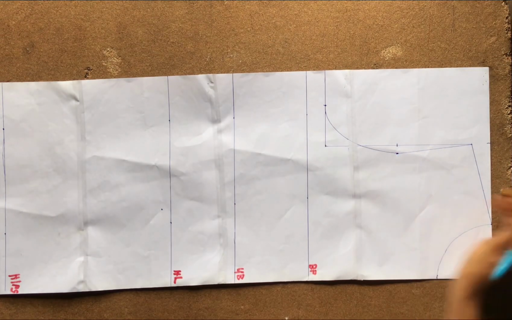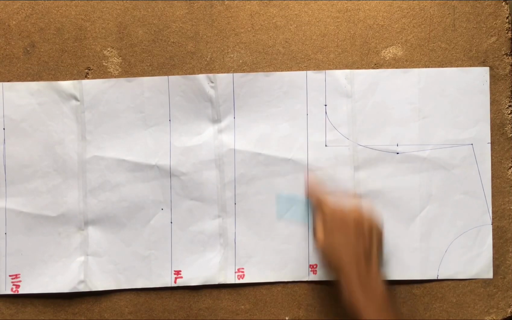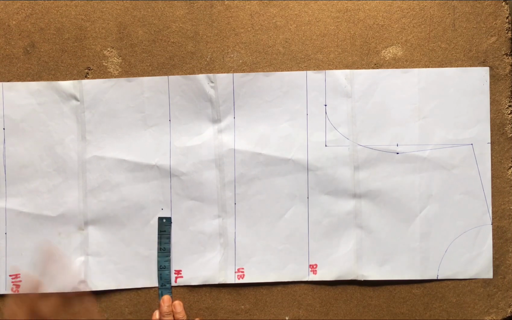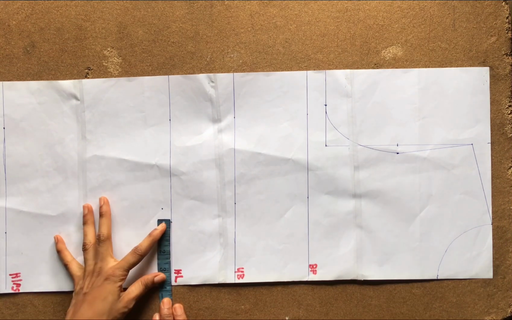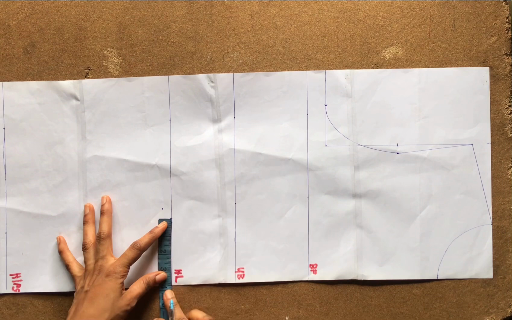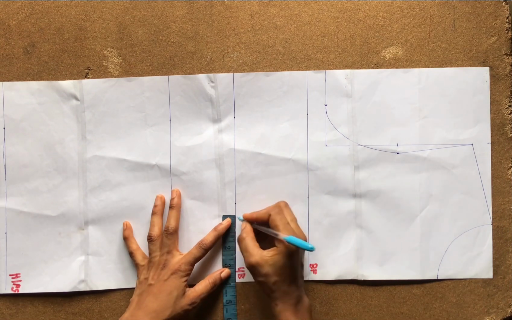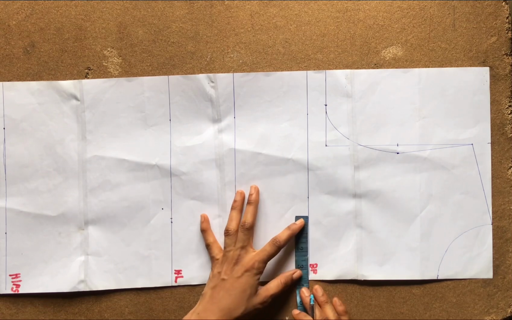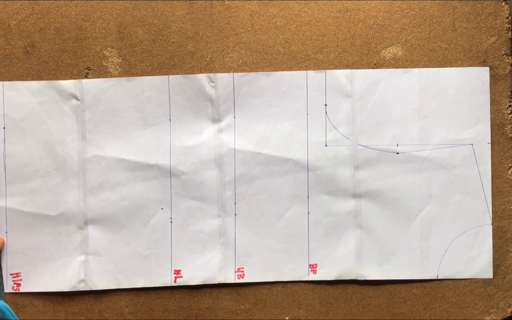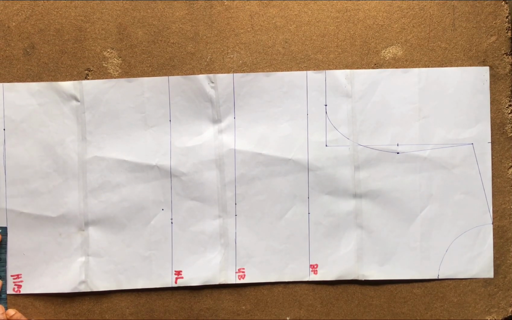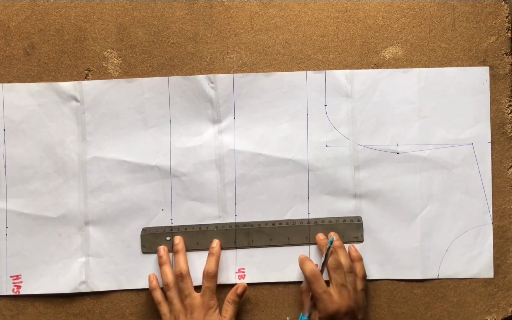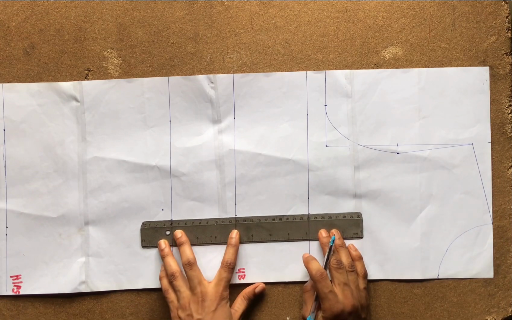Okay, so now I'm going to place all the horizontal measurements, but before we do that, let us place the darts. So the bust span measurement that I'm working with is 7.5 inches, and 7.5 divided by 2 is 3.75. So that is what I'm marking on the bust point line, the under bust line, the waistline, and the hips. So I'll get a straight line. I'll connect all those points.